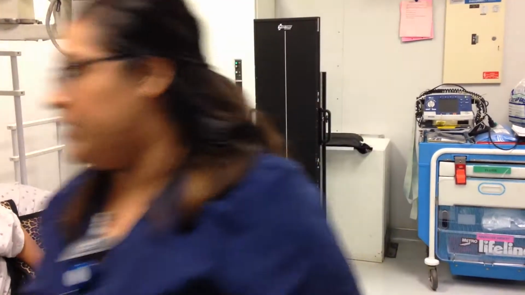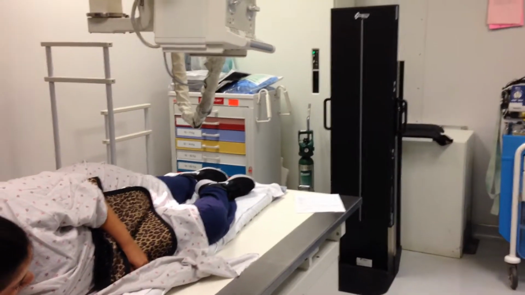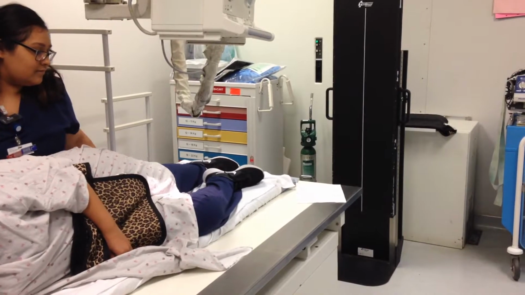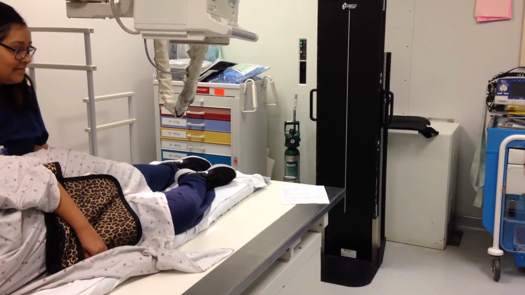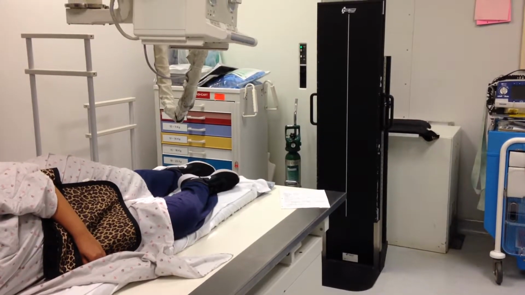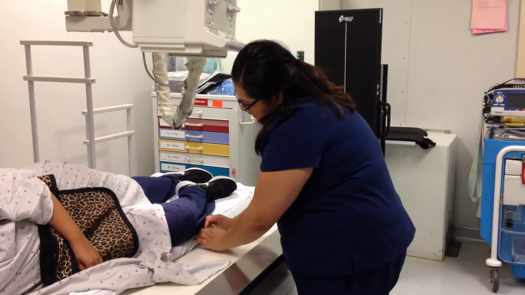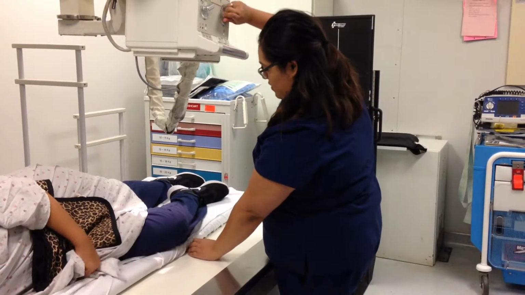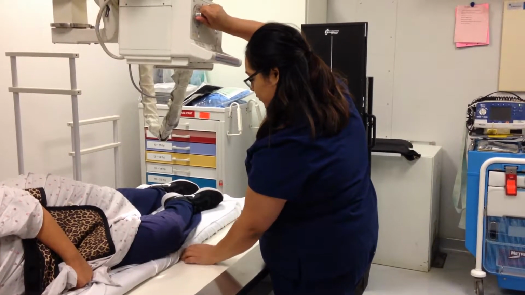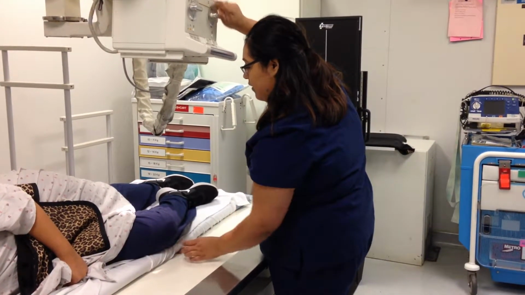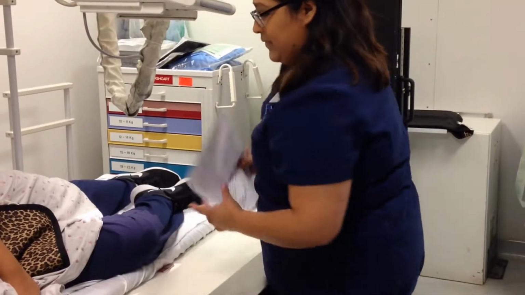So, just need to move my pigeon just a little bit. Placing my right marker. Collimating appropriately. Okay, just hold on still. The X-ray.